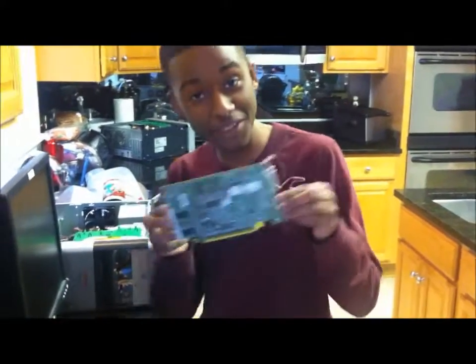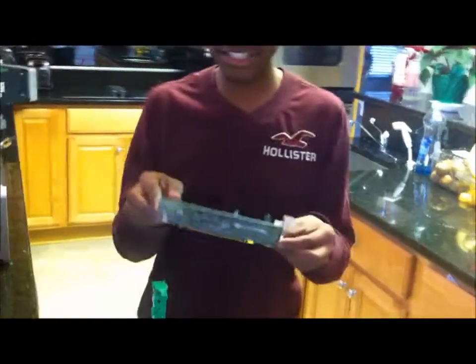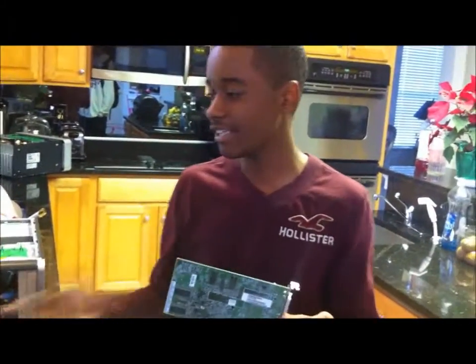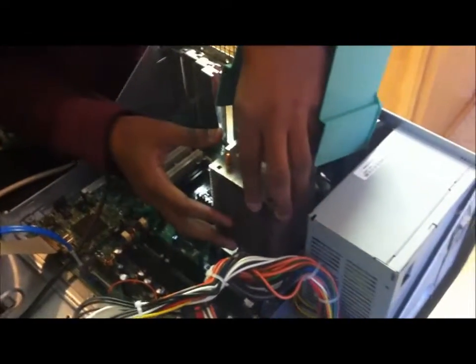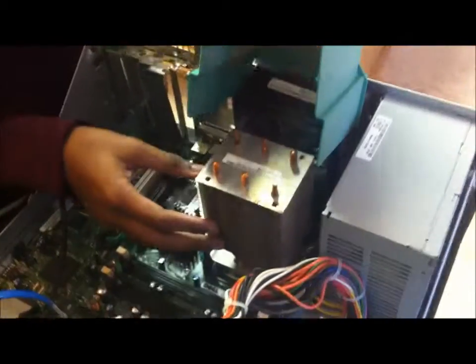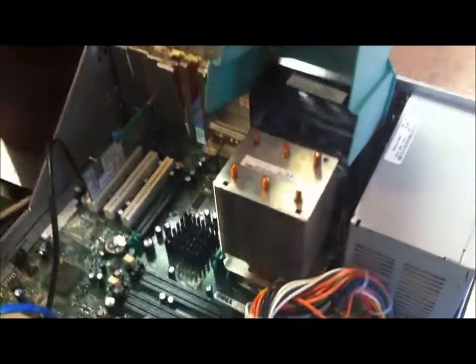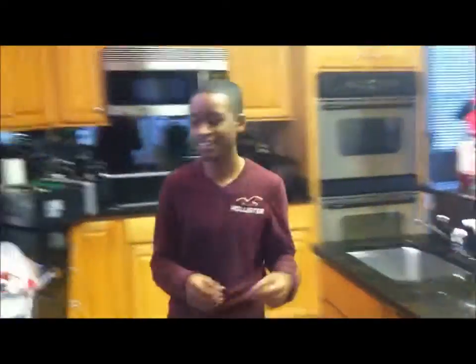Next, the video card. Video card is basically what you plug into the motherboard to then plug your screen in. Then here's the CPU. It's actually covered by a heatsink on this computer, which is very complicated to remove. And then I'll show you on another computer how to remove that and what a CPU actually looks like.